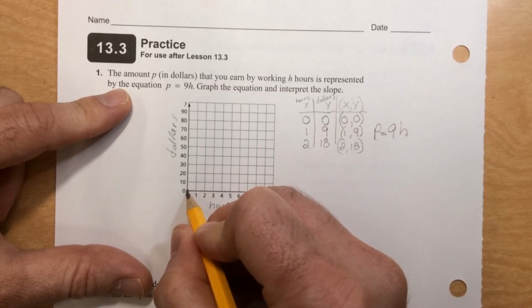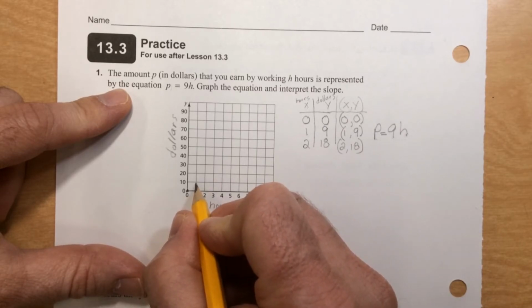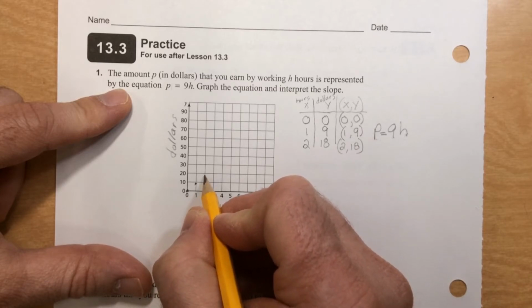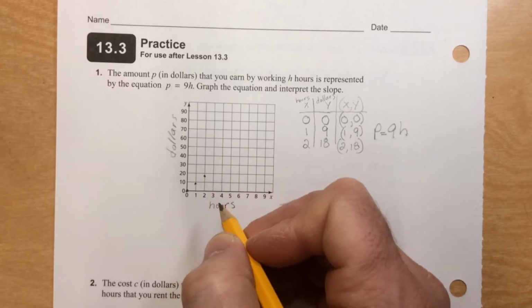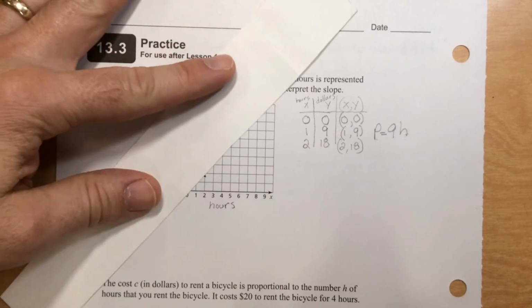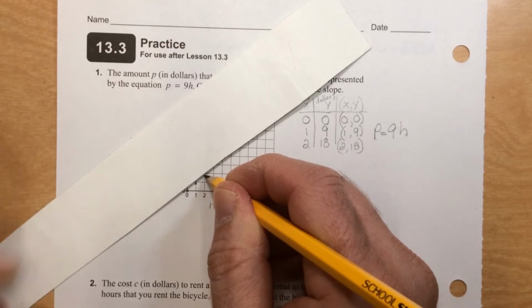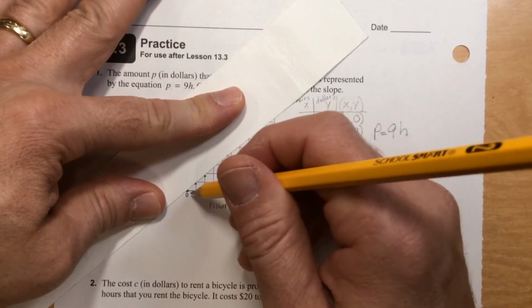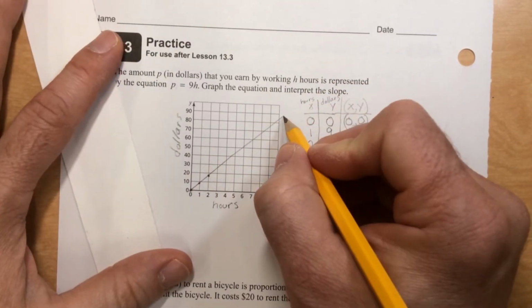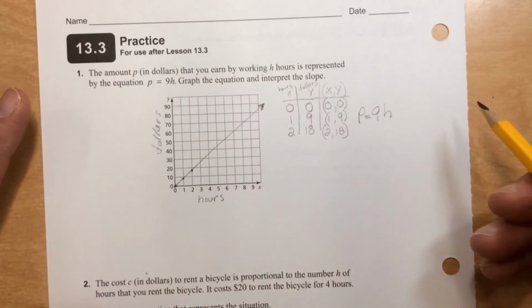So we'll plot those. 0, 0 is here. 1, 9. So we'll have to kind of estimate. It'll be just a little under the 10 mark. 2, 18 will be a little more under the mark than the 9 was. And then draw that line. So here we go. We'll put an arrowhead on this side, but it stops right there. So actually we're drawing that ray, but whatever.